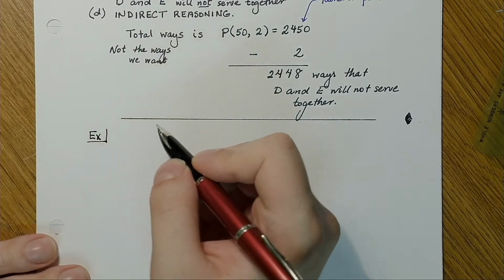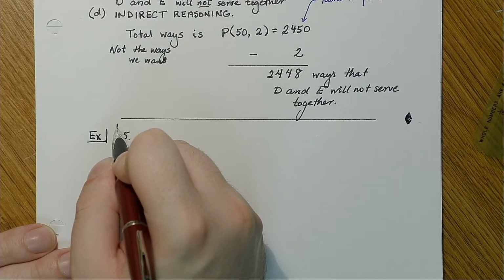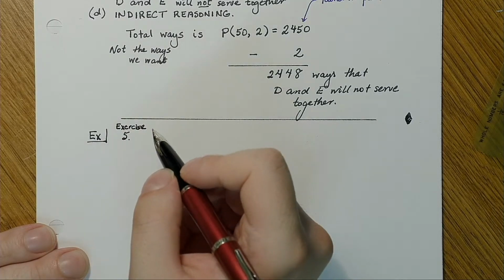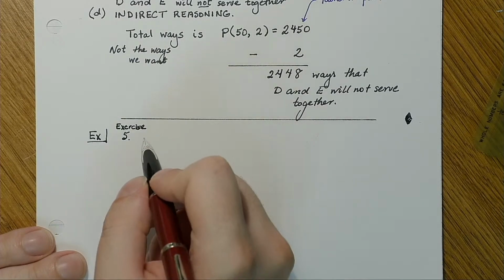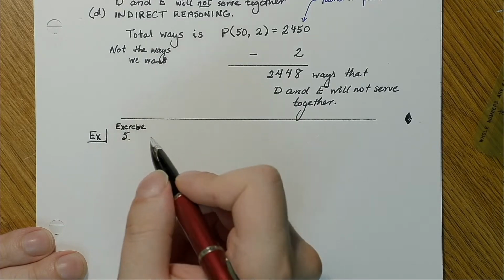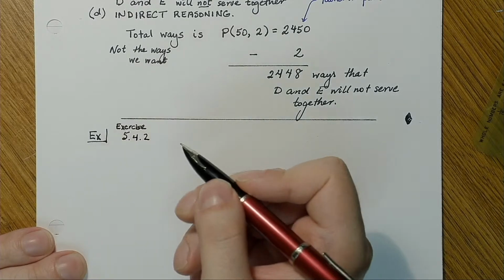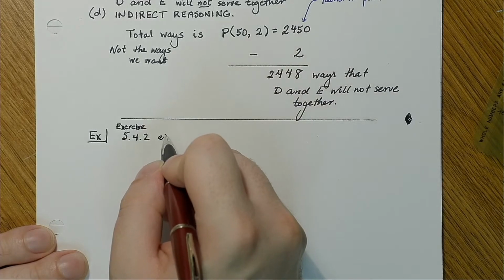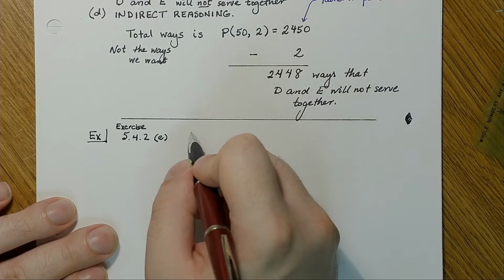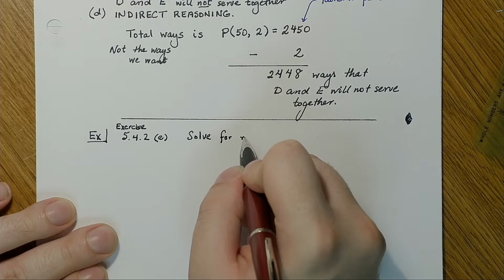Okay, so here's an example. This is, say, from exercise 4.2, and this will be, say, E. And so this one says solve for n.